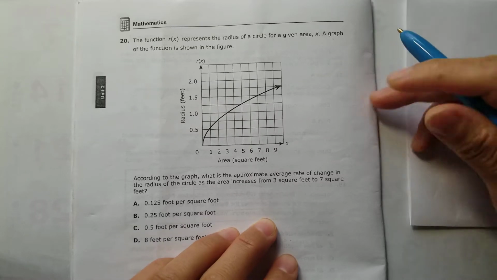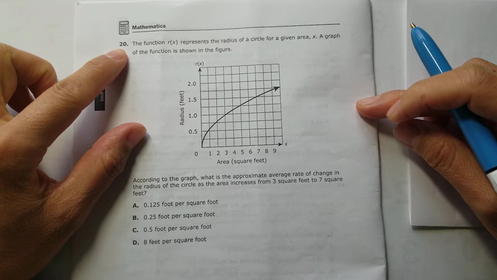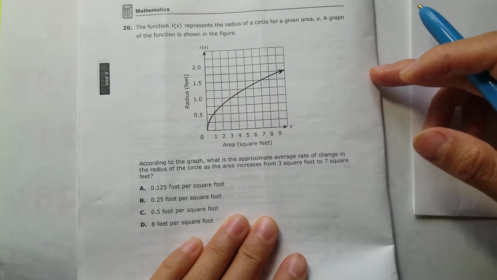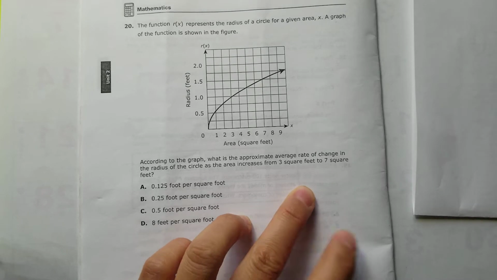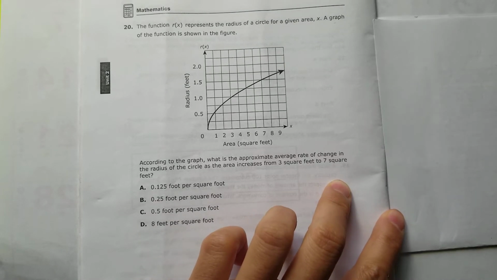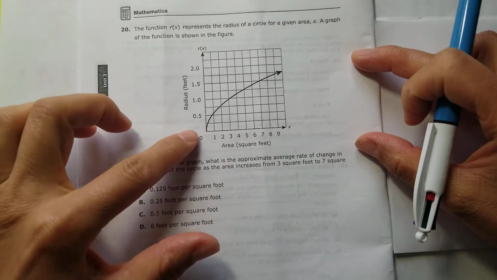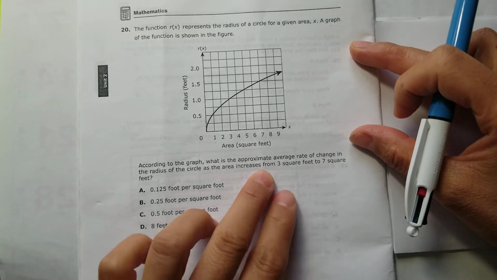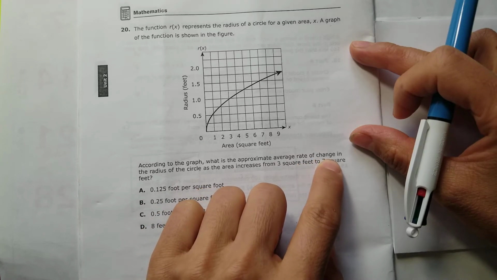Hello, my friends. Now let's work on our NJSLA practice question number 20. Question number 20 gives you a graph that looks like a square root function. Some of you might be confused, like we haven't talked about graphs that look like this, so don't be scared. The question just asks you for the average rate of change.